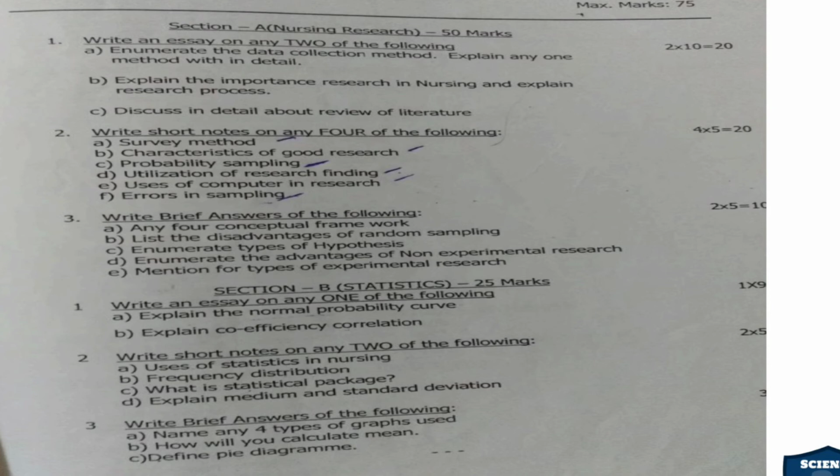Third question, write brief answers of the following. A, any 4 conceptual framework. 3B, list the disadvantages of random sampling. 3C, enumerate types of hypothesis. 3D, enumerate the advantages of non-experimental research. 3E, mention the types of experimental research.